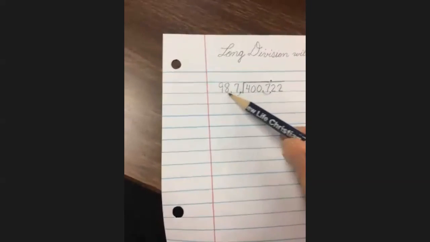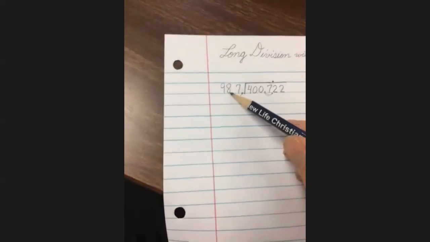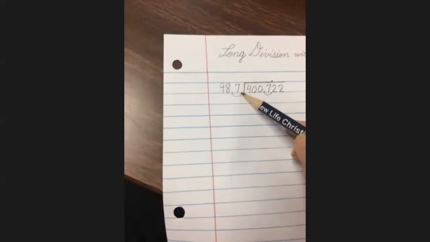In this case, we only had to move it over 1 place in order to make it a whole number, meaning no decimal point where our whole numbers are. All right. The decimal point is always all the way to the right whenever it's a whole number.